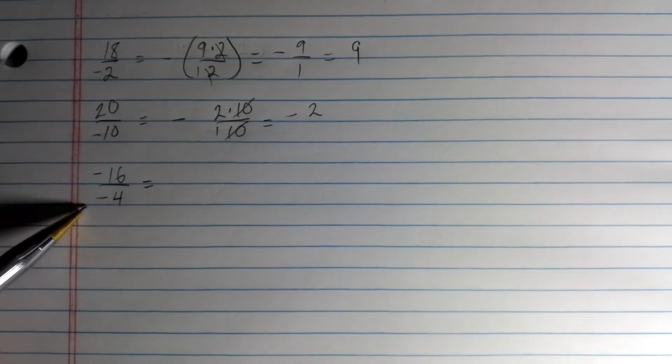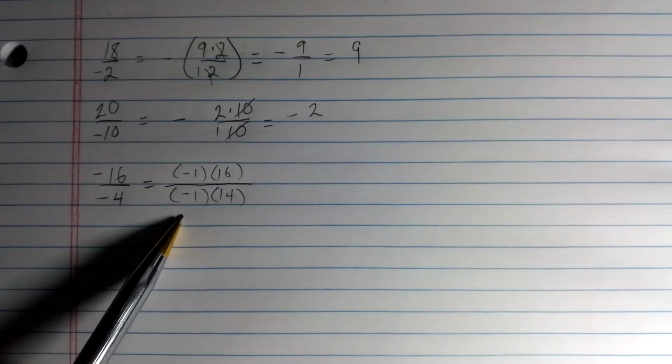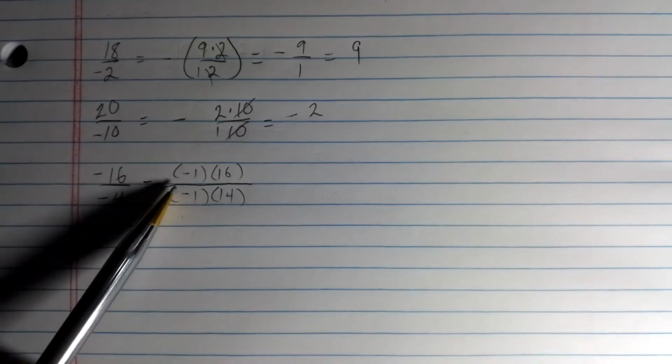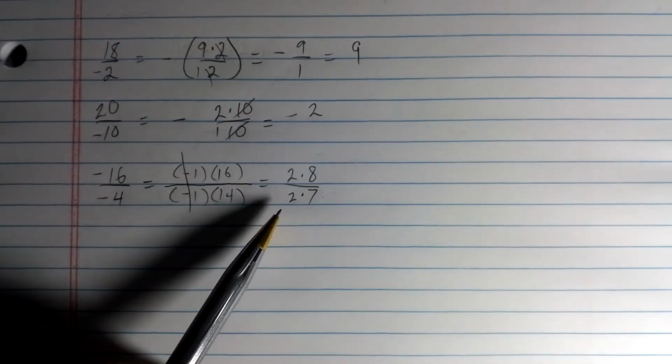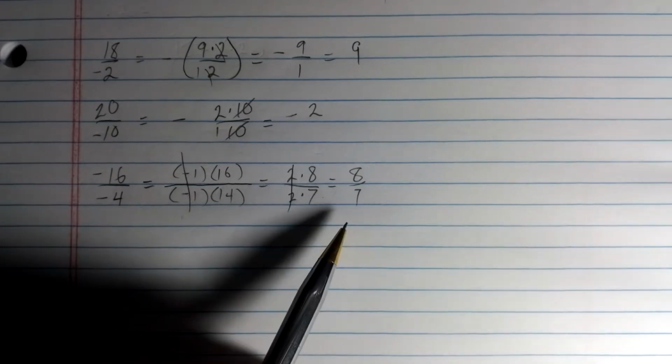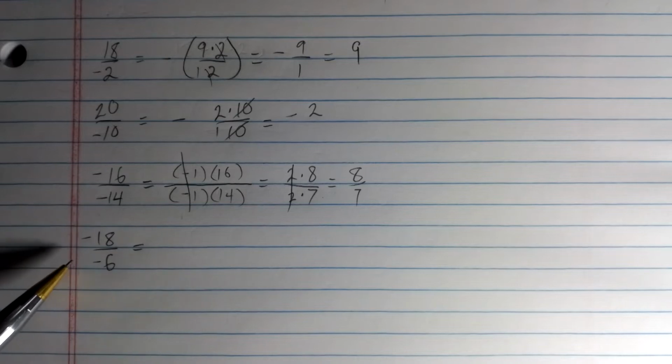Well, here, two negative signs, so give it a thought, and let's see what you come up with. Hopefully you realize or are envisioning that these negative signs can be sort of taken out as negative ones, and I did that for both, so we can clearly see that those cancel out, leaving us with something to reduce on top and bottom, and our final answer is 8/7. Apologies, this should have been a 14. Hey, the math witch can make mistakes, but the math witch is still magic. Due to my mistake, I'll quickly do another similar problem.